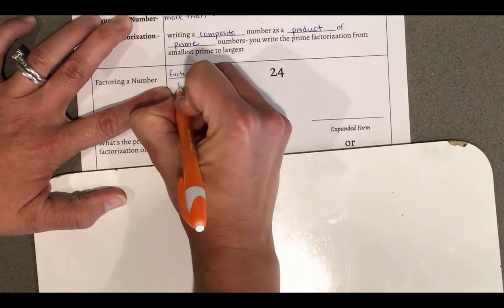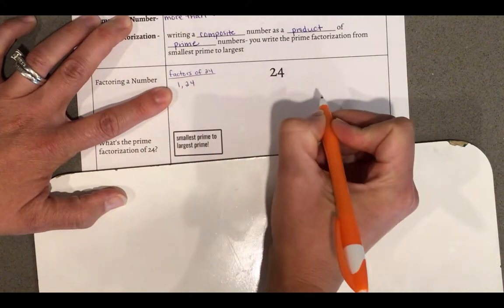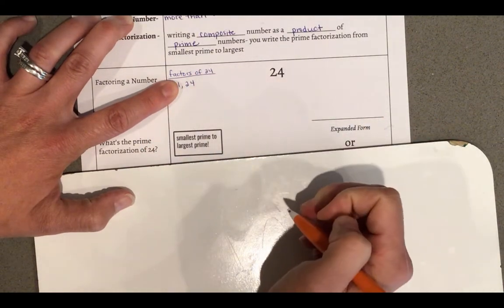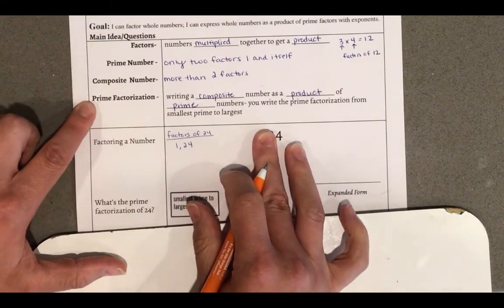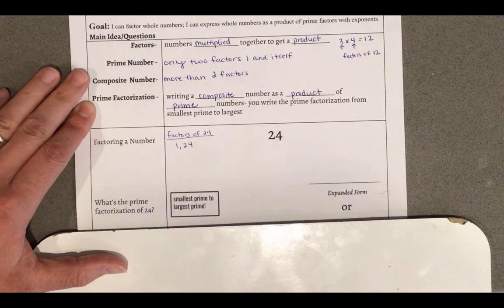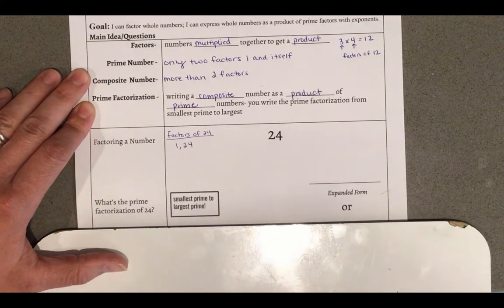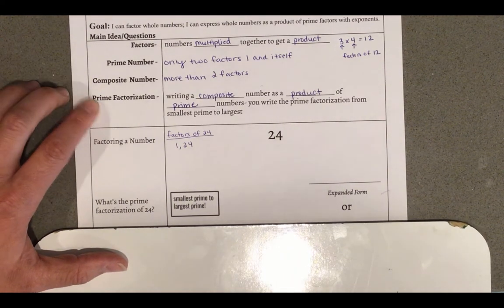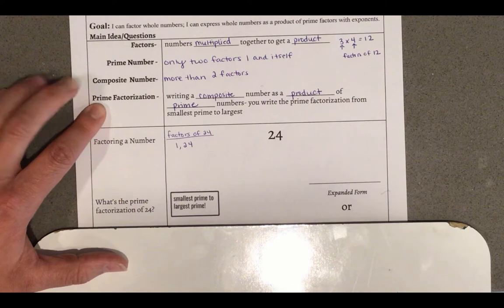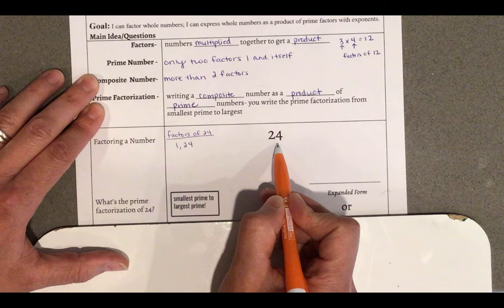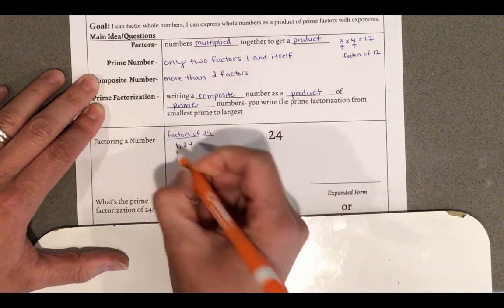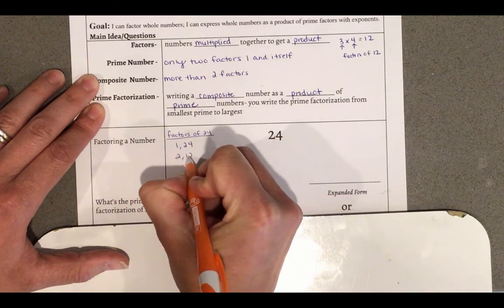1 and 24 are factors of 24, but I cannot use 1 if my goal is to find the prime factorization, because remember, 1 is neither prime nor composite. So that wouldn't work in trying to find the prime factorization of 24. Is there anything times 2 that gives me 24? Yeah, this is an even number. Thank you, divisibility rules. 2 and 12.